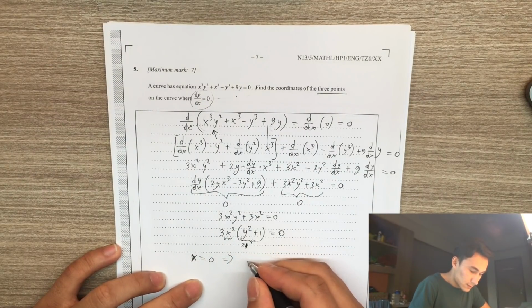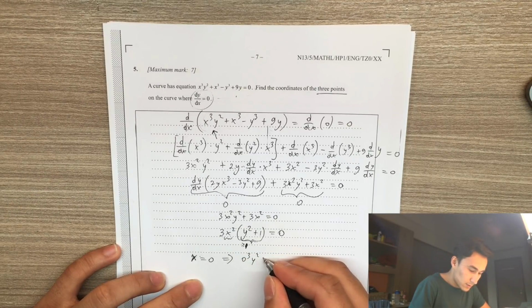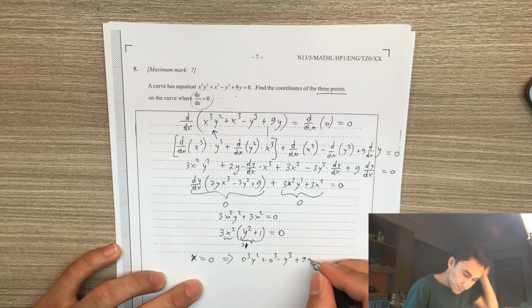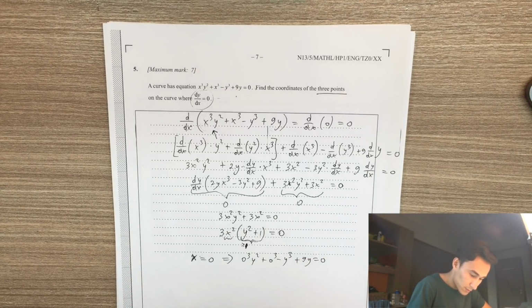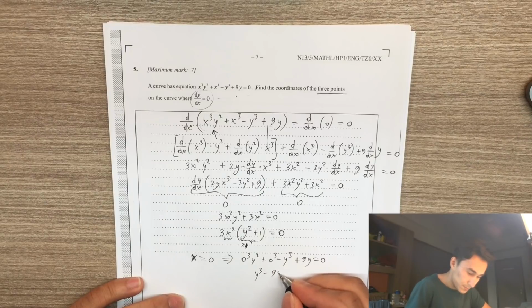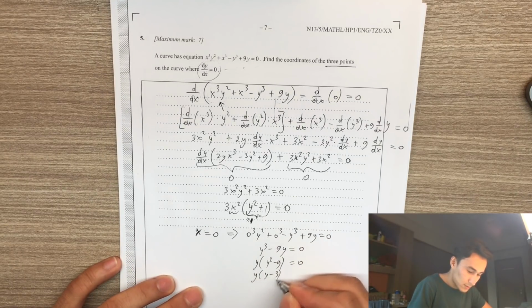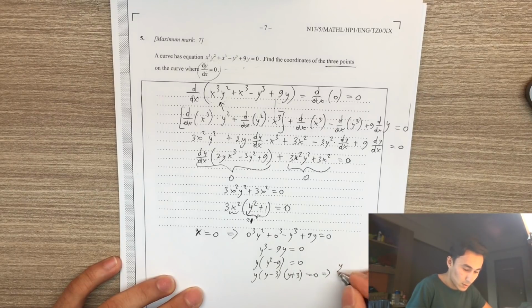So we have x is equal to 0, and putting this value into the initial equation, we have 0 cubed y squared plus 0 cubed minus y cubed plus 9y is equal to 0. Now we have y cubed minus 9y is equal to 0. So y squared minus 9 is equal to 0, and y minus 3, y plus 3 is equal to 0. So from here we have three values: y is equal to 0, y is equal to 3, and y is equal to negative 3.